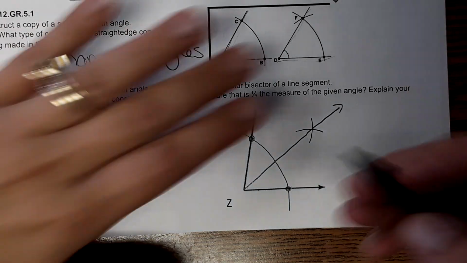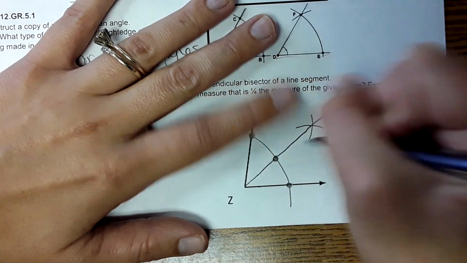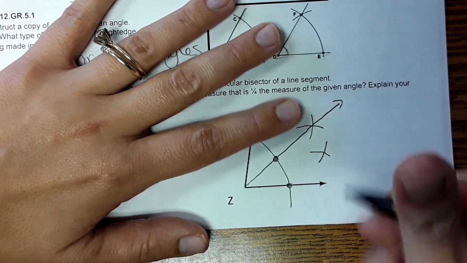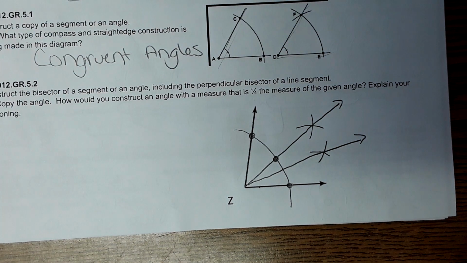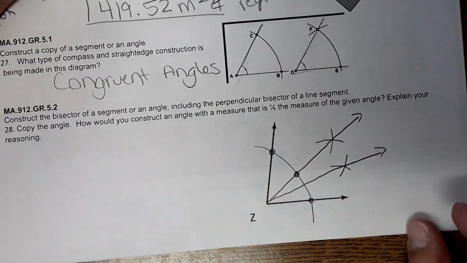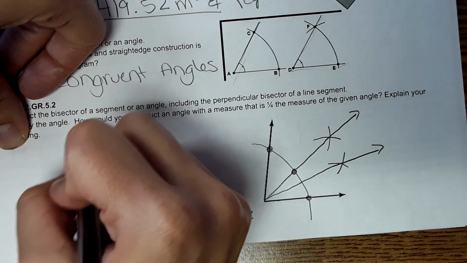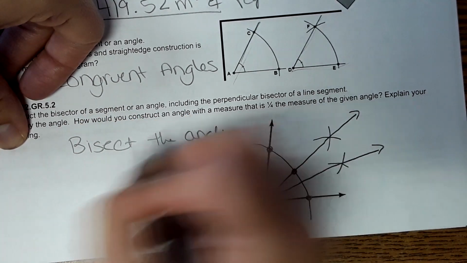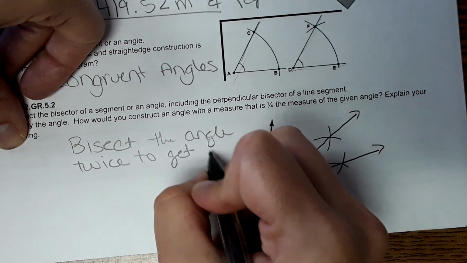And then from there, you would do the same thing, but with the half. So if you put a point right here, and then put the compass here, made a mark, and then put the compass here, made a mark, then you could break it into fourths. So the answer is you could bisect the angle twice. Bisect the angle twice to get 1/4.